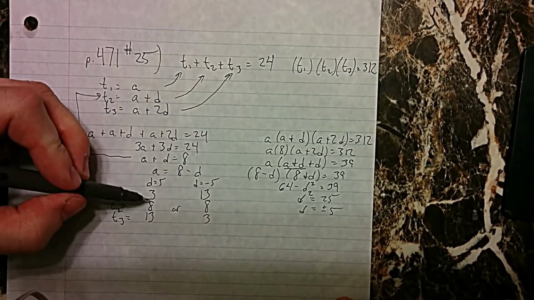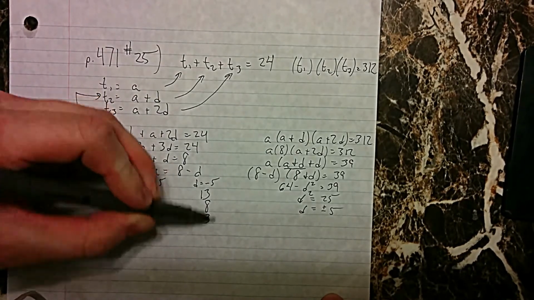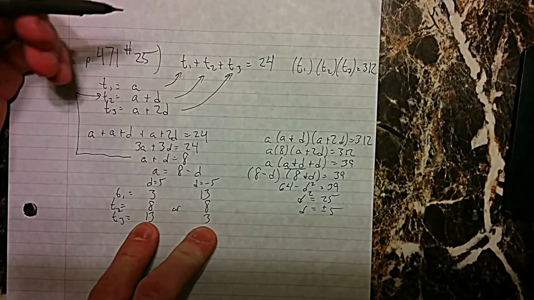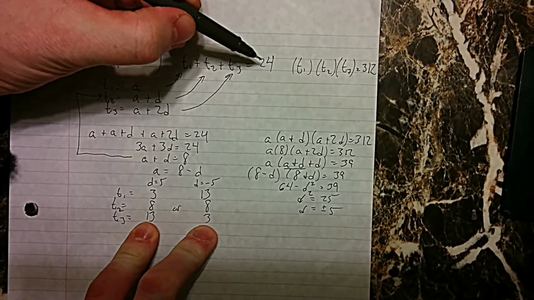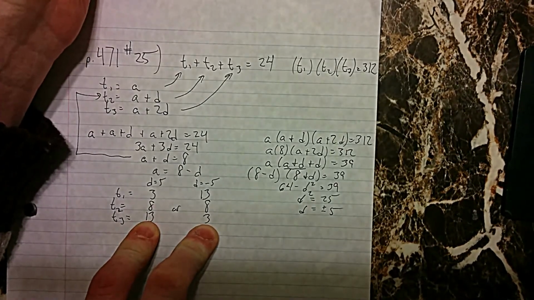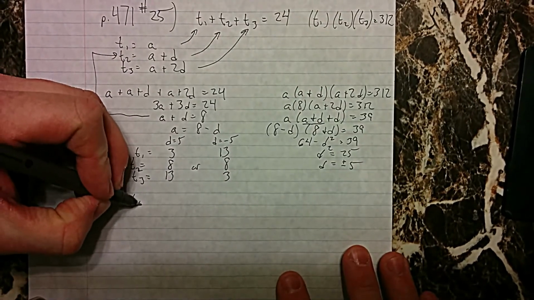So you sort of see here that if d is positive 5 or if d is negative 5, I get the same three terms for my first three terms, which is important because they need to still add up to 24 and still multiply together to give me 312. That's key. The question ultimately is, what's the fourth term?